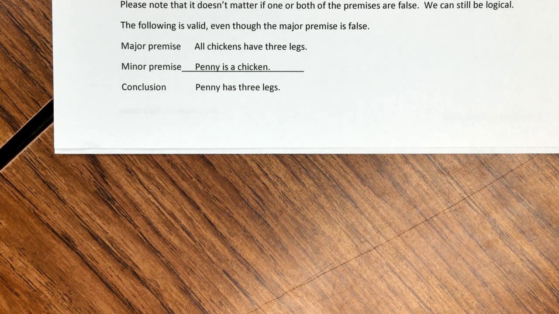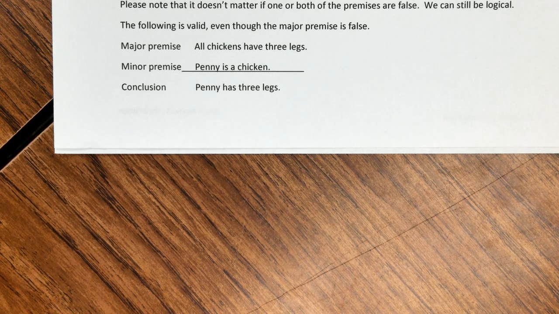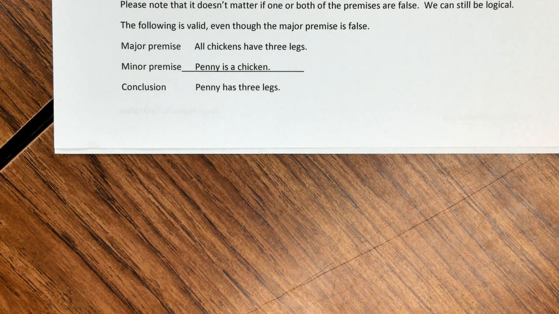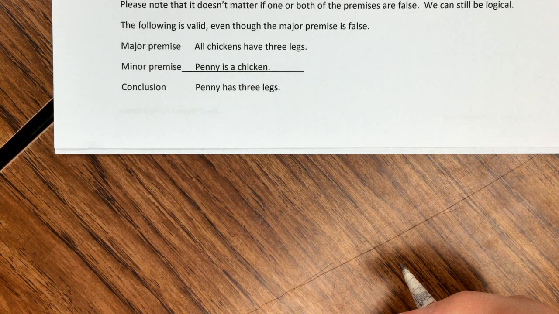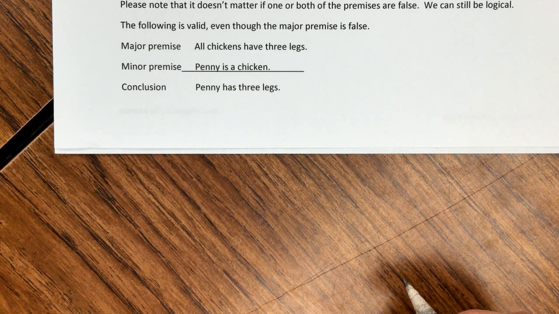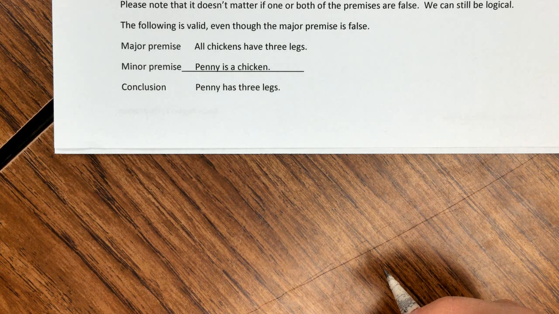There still can be logic followed. It's like, if this were true, then that would be the case. We know that not all chickens have 3 legs, but that's our major premise in this next example. And then it says Penny is a chicken. Okay, so we're going to rewrite the major premise as an if-then. So if an animal is a chicken, then it has 3 legs.